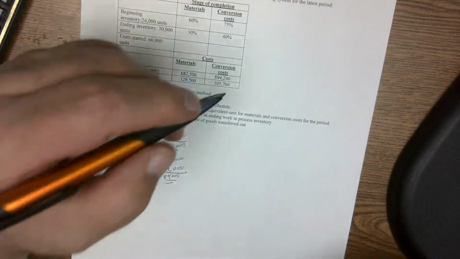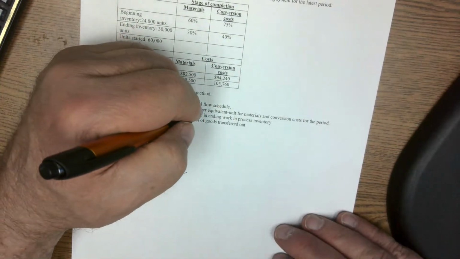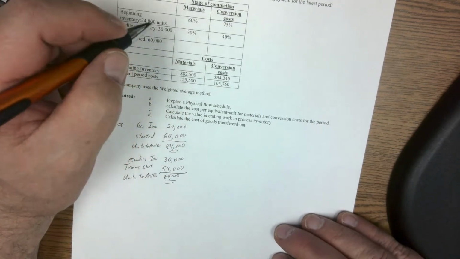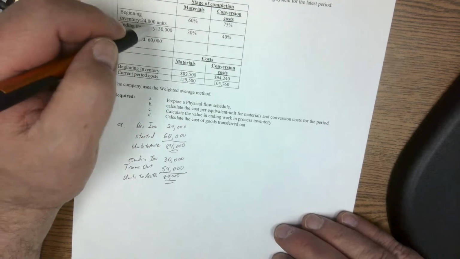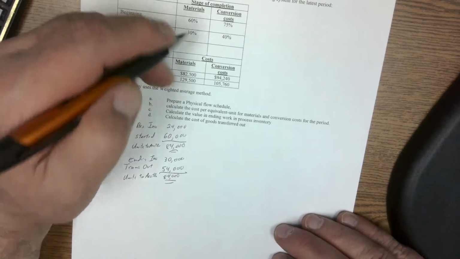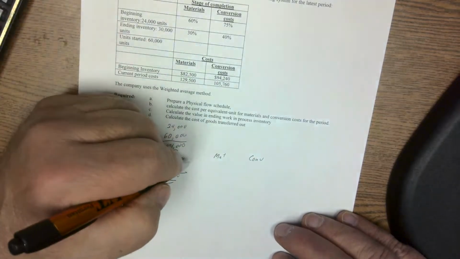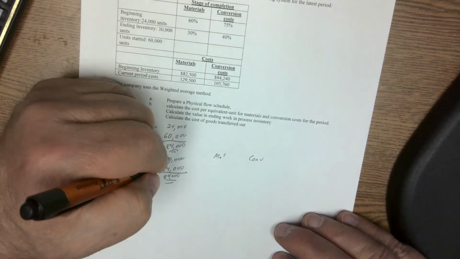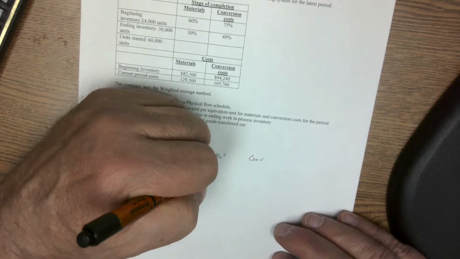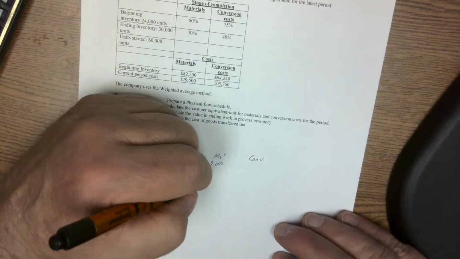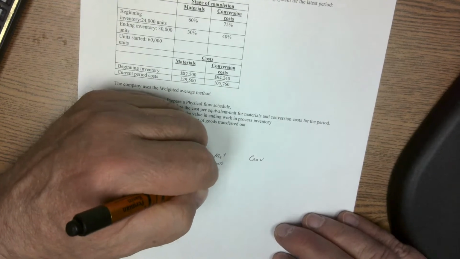Okay. B is calculate the cost per equivalent unit. We're using the weighted average method here. The ending inventory is 30% complete for materials. So we're going to have materials and conversion here. 30% times 30,000 would be 9,000. If they're transferred out, they're complete, 54,000.